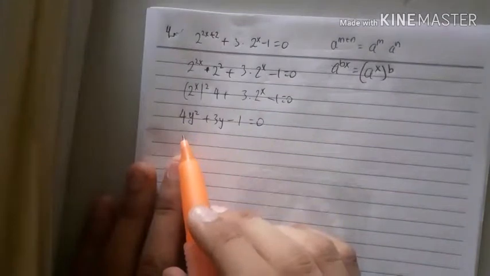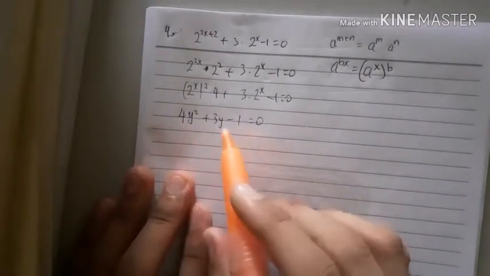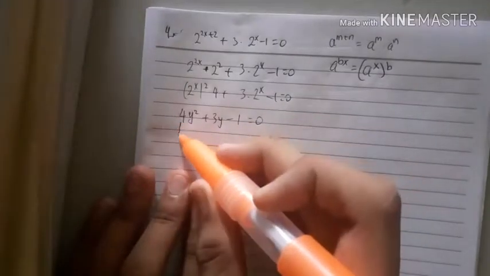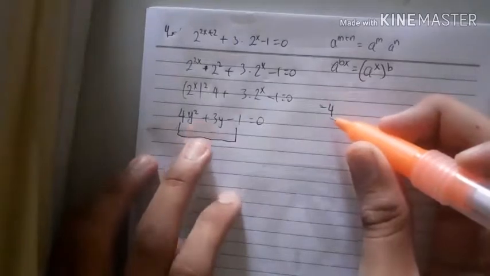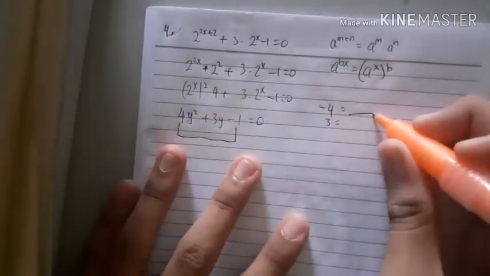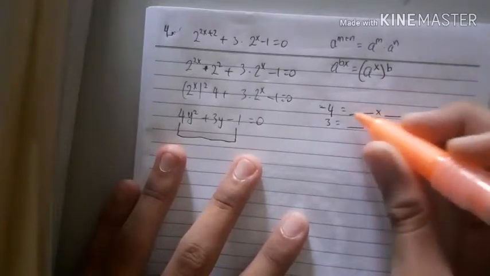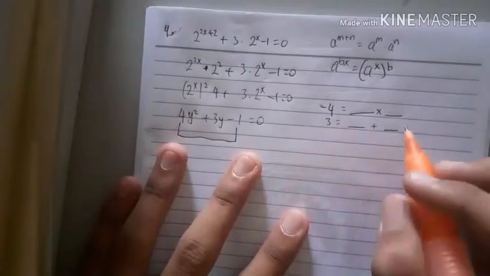And we just use the method to find the factorization. When we multiply the coefficient and the constant, that is minus 4, and we jot down the coefficient of the single variable, which is 3. So we find two numbers which multiply to minus 4 and add to 3.